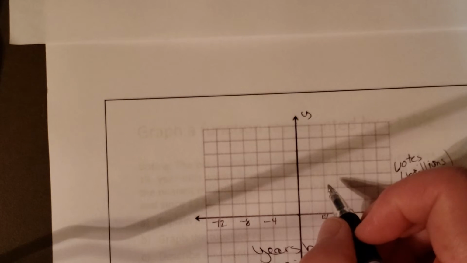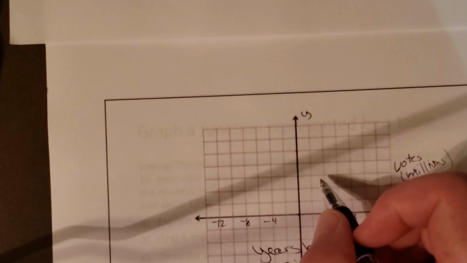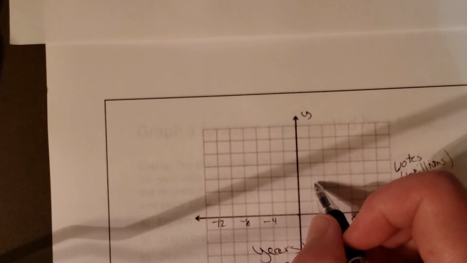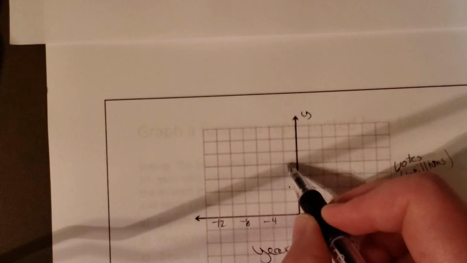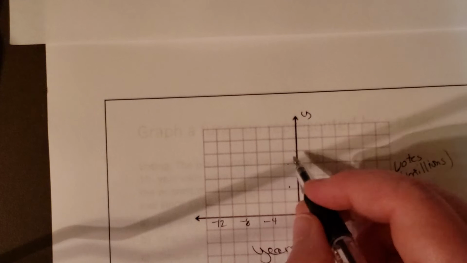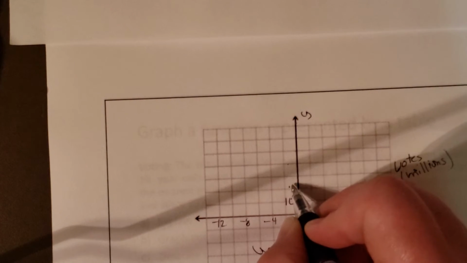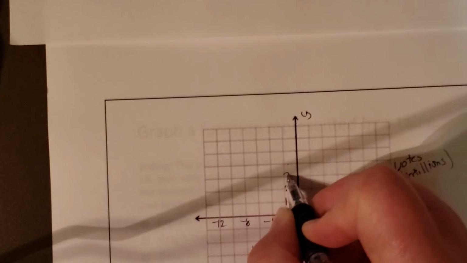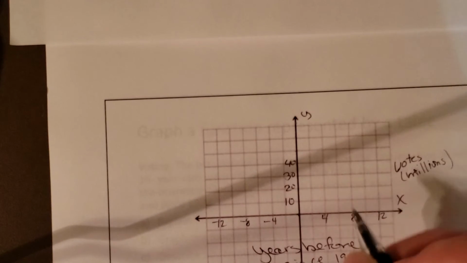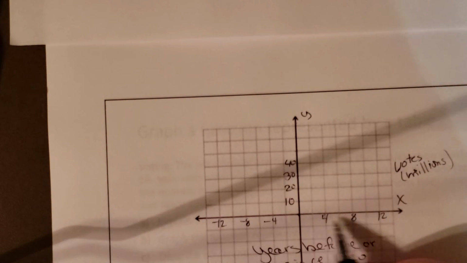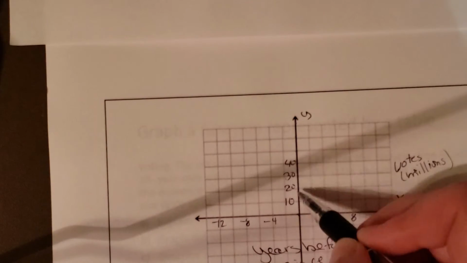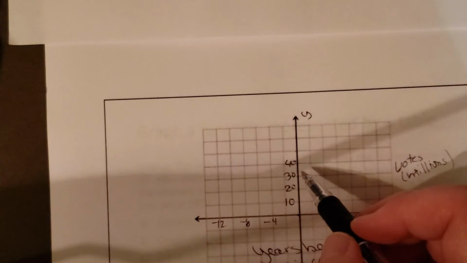Not going to work because I need to go to 40. So what do you think will be my next best if I can't go by 5s? I could probably go by 10s. I can say 10, 20, 30, 40. And again, we did not go the same amount as we did on the x-axis, but we were consistent on the y-axis. All right, that's what matters.